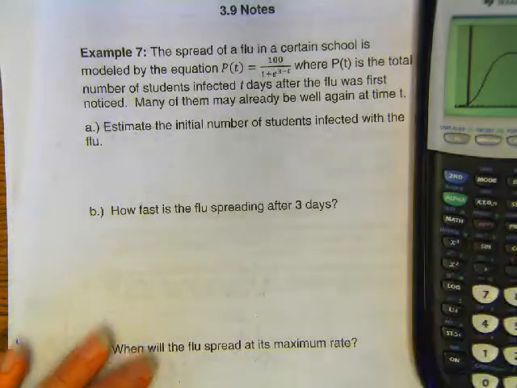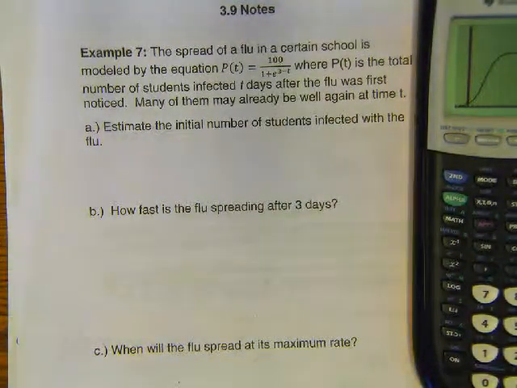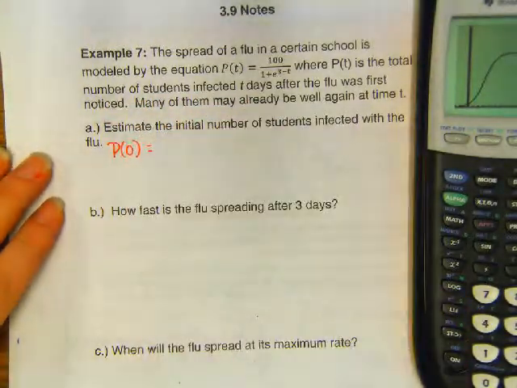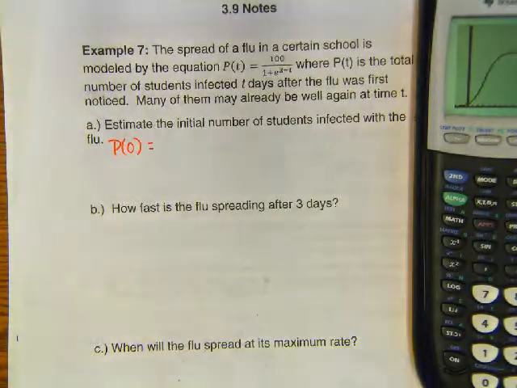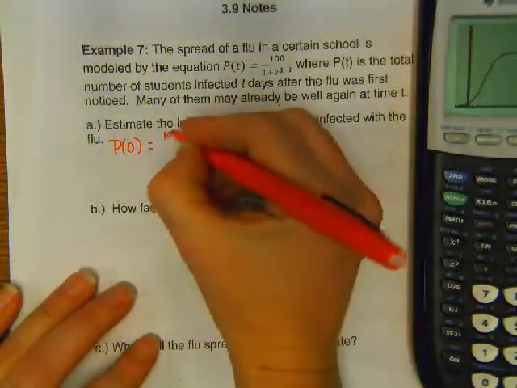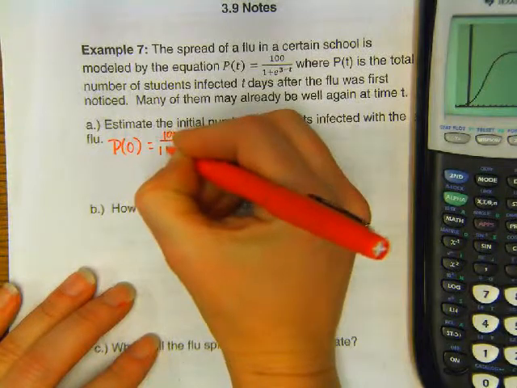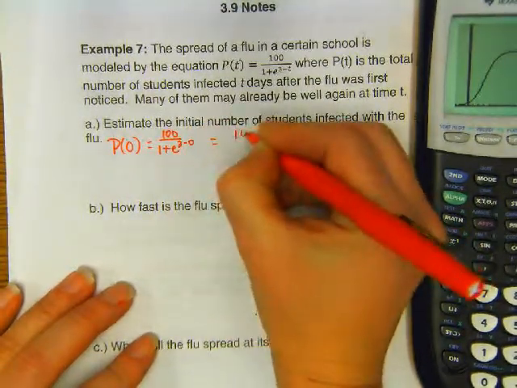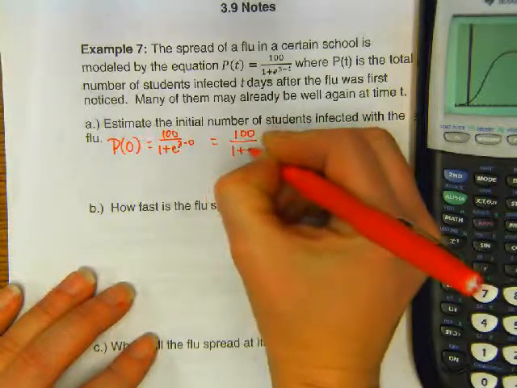So let's estimate the initial, oh, geez, getting ahead of myself. The initial number of students infected would be P of 0. Can you see red okay? Which would be 100 over 1 plus e to the 3 minus 0, which is 100 over 1 plus e to the 3rd.